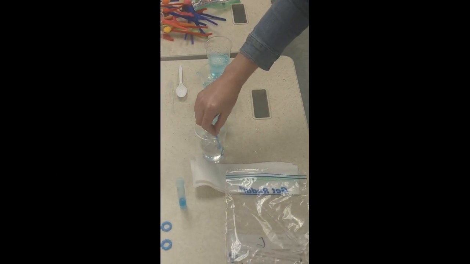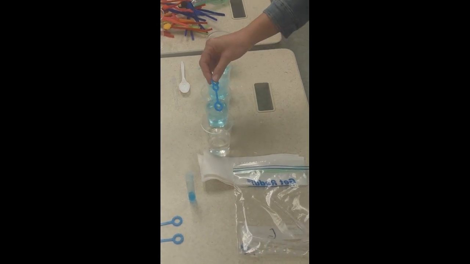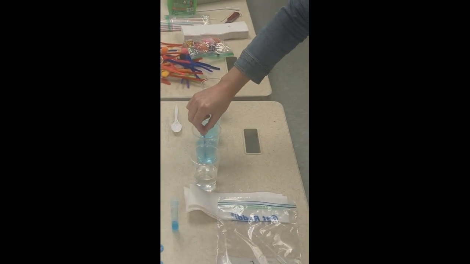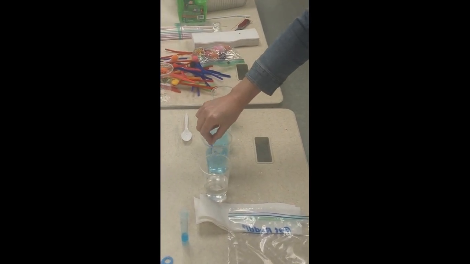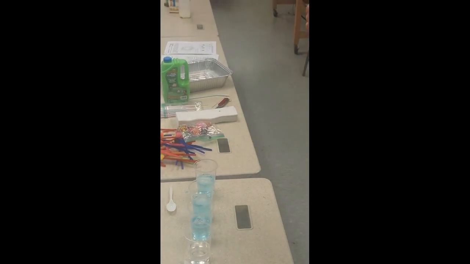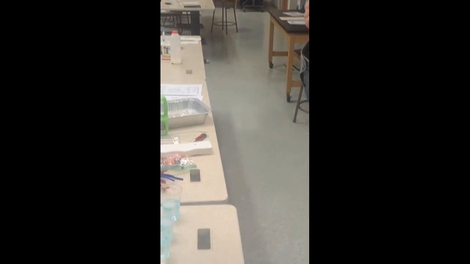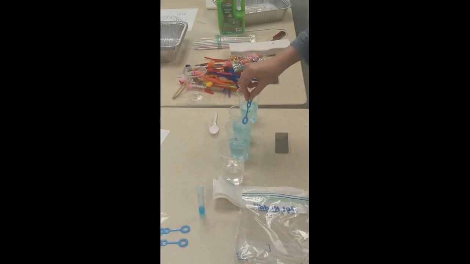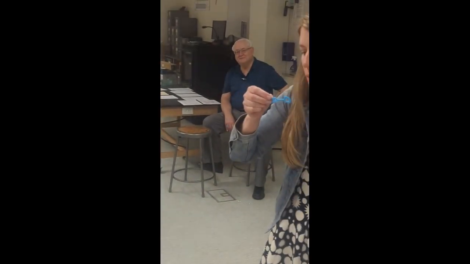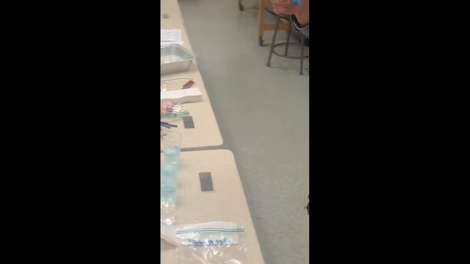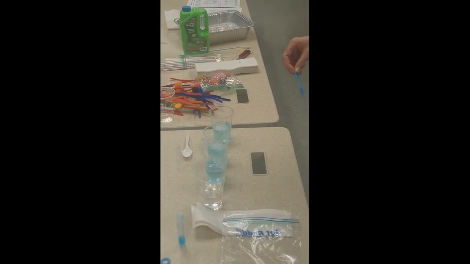First of all, do we even need soap? Maybe we just blow bubbles with water. No, it didn't work. Okay, what if we have just plain soap? I think we should be able to get something to work. Got one little bubble. See if I can make a bigger bubble. That's pretty good. Yay! But it didn't last too long.